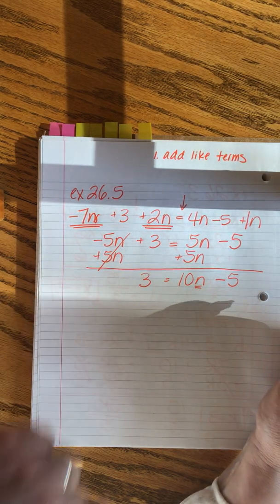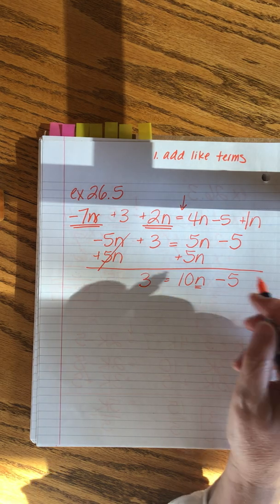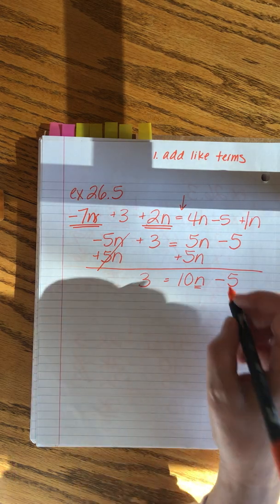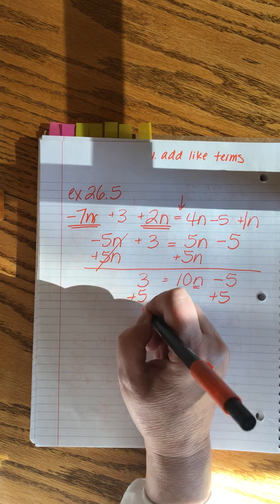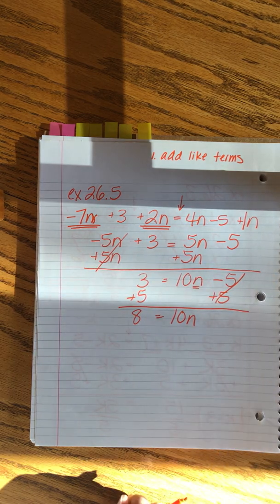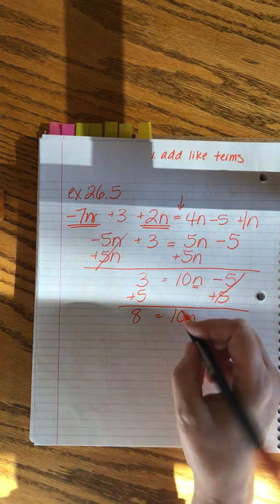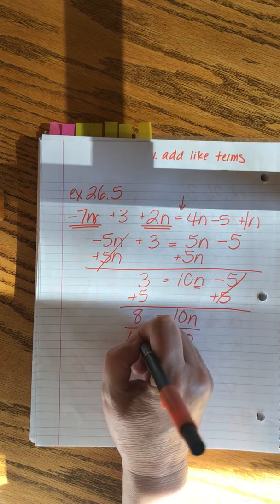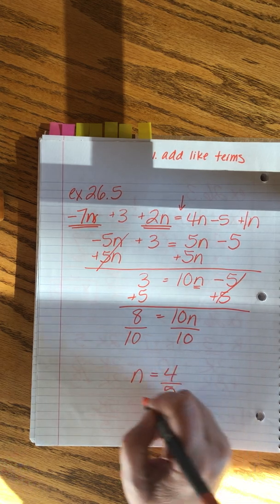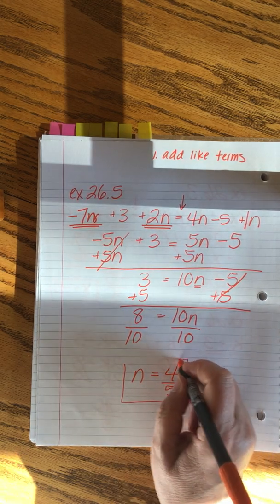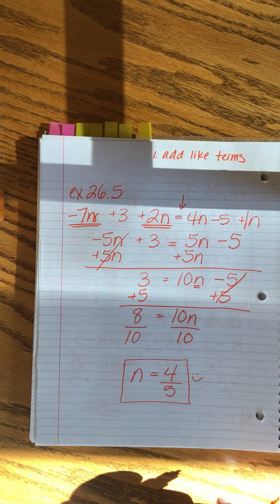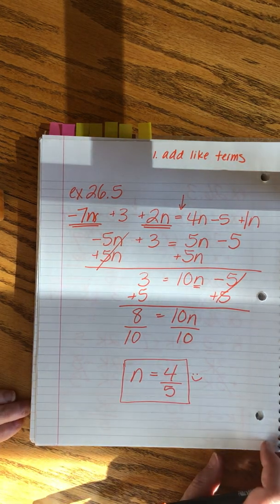It doesn't matter. Sometimes students feel like it's backwards or wrong somehow if the letter's over here, because in the beginning, our letter was almost always over here. Either way is fine. Let's add 5 to both sides. Right? And then to get our n by itself, we need to divide by 10. So then we get n equals, and I can see that can be reduced, 4 over 5. It's a general rule of math. Reduce whenever you can. All right, we don't have to be told that. We just automatically do it.